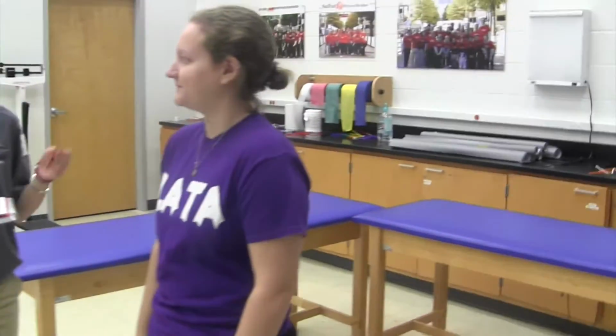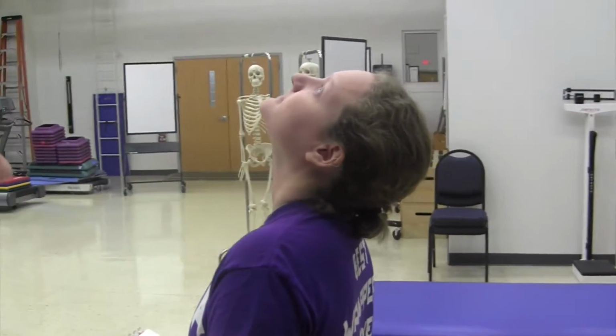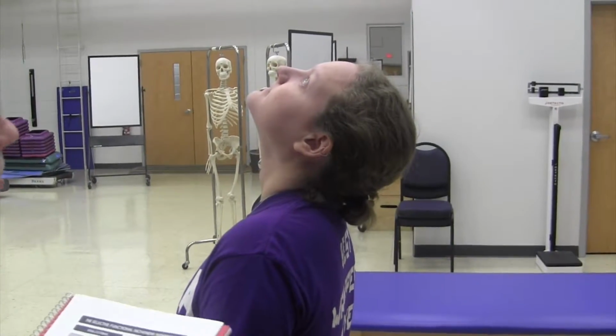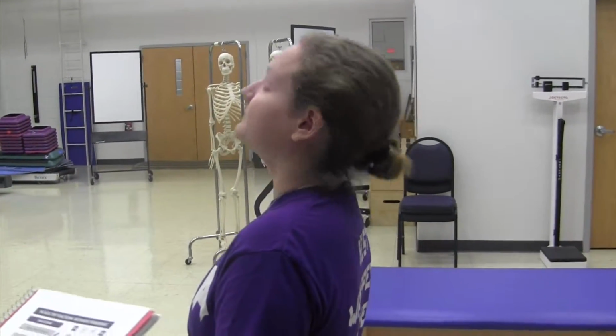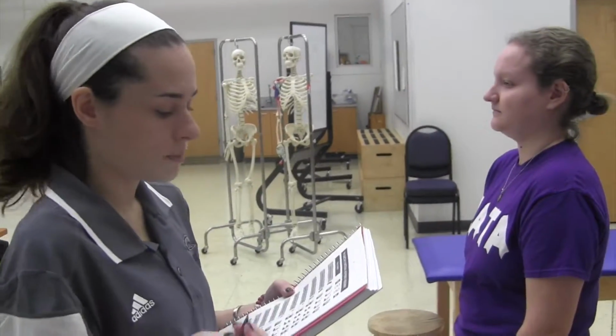Next, we're going to do active cervical extension. So for this, we're just going to ask them to bring their head backwards. And for this, we're looking to see if they can get parallel or within 10 degrees of parallel, which she is able to. So you can bring your head back up. Did that cause any pain? No. Then that would be functional, non-painful.